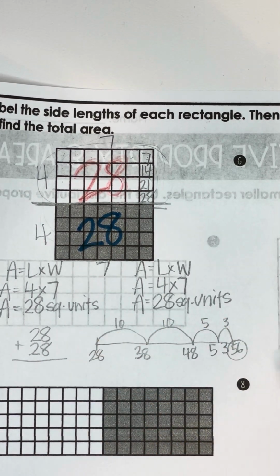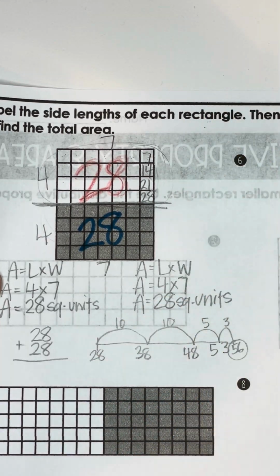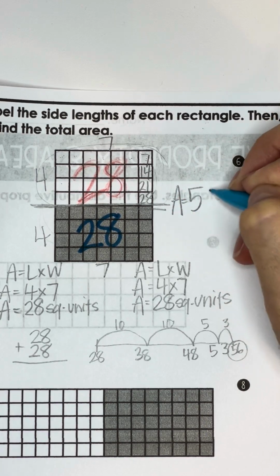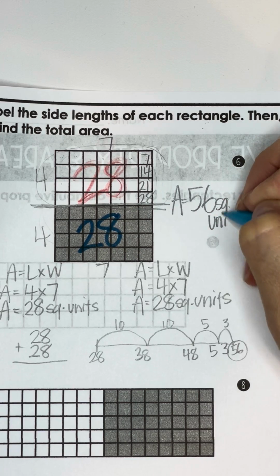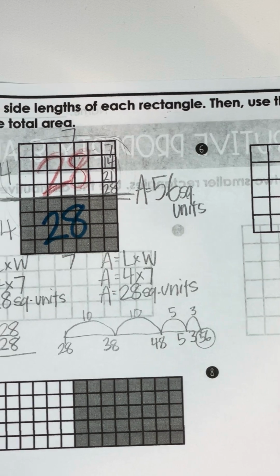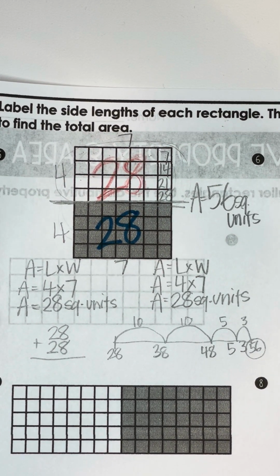Here's my answer. So I need to show that some way. What's a good way? Maybe here so my teacher can see it. Kind of nice and big, without taking up too much of the space over here, because you're going to need it for that rectangle. All right, what do you think?